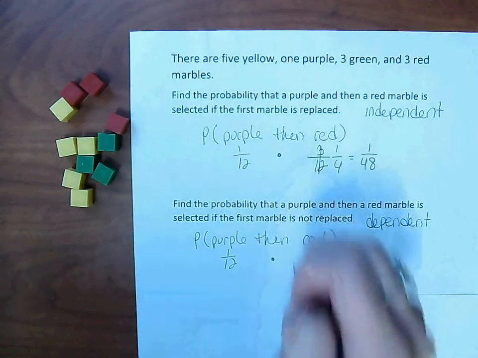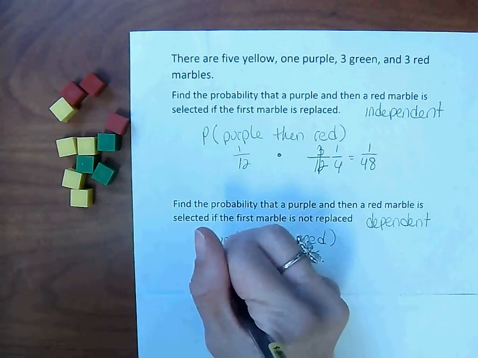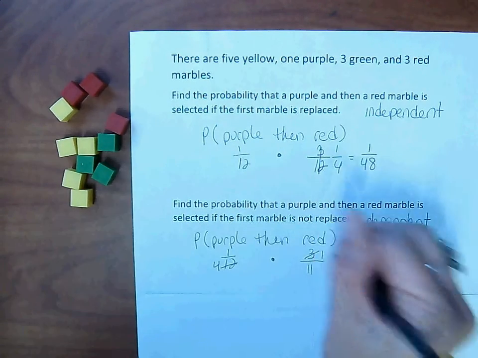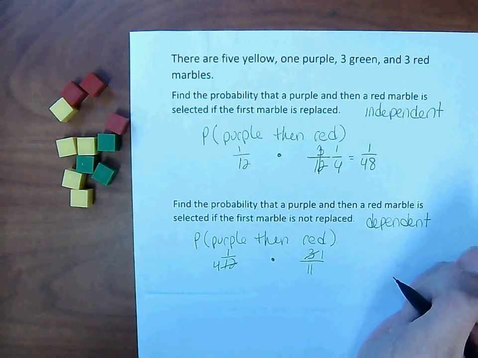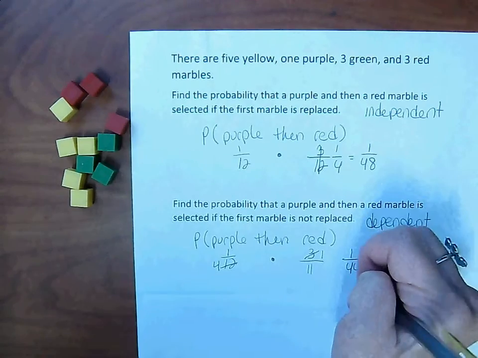Then that means to multiply. I can cross cancel the 3 and the 12. So the probability of getting a purple and then a red if the first marble is not replaced is 1 out of 44.